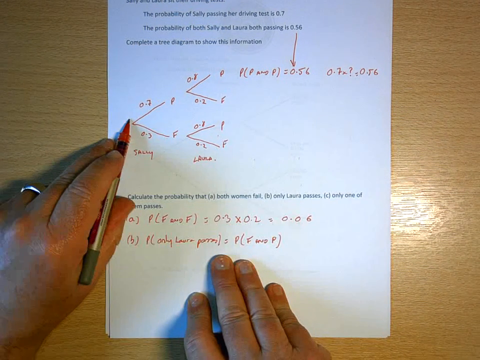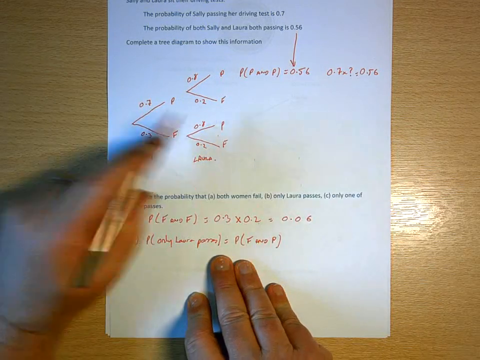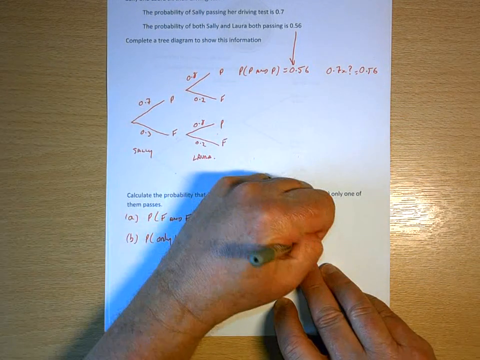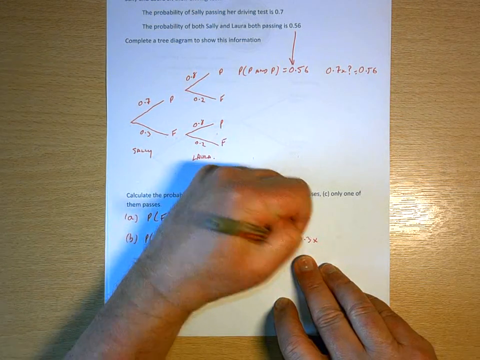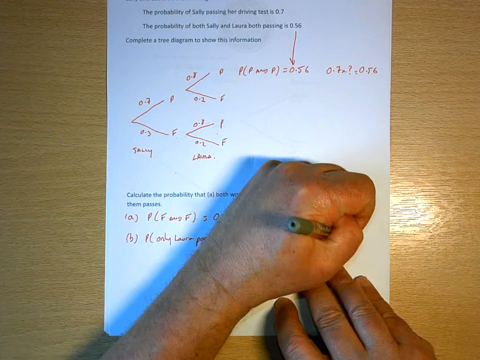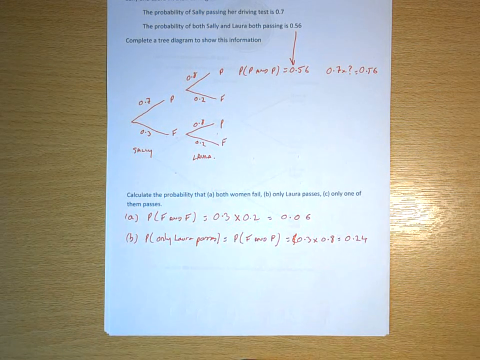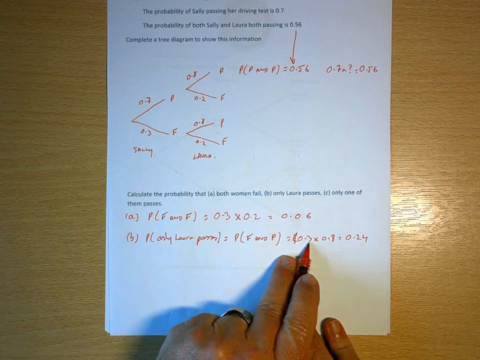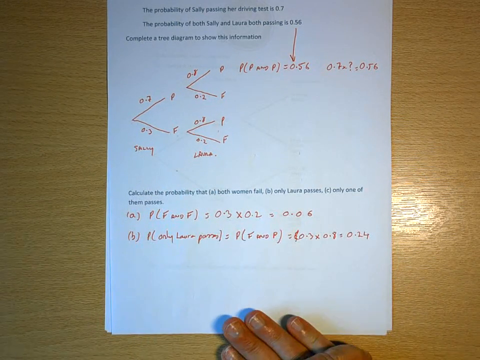It's going to be fail and pass, which would be 0.3 times 0.8, which would be 0.24. 3 8s are 24, 2 digits after the decimal point in the question, 2 digits after the decimal point in the answer.